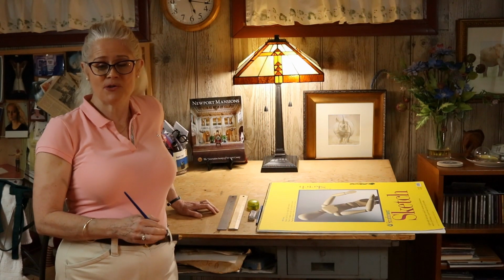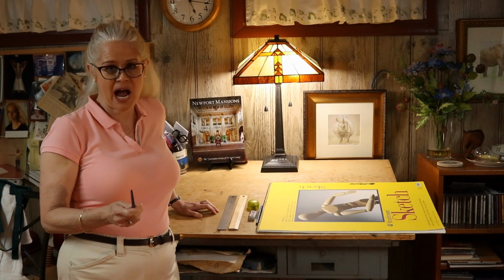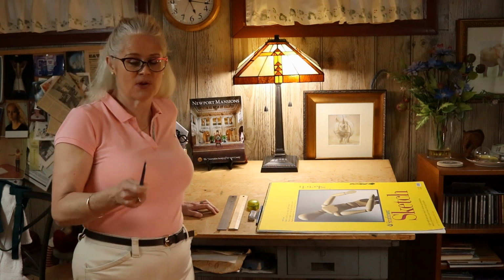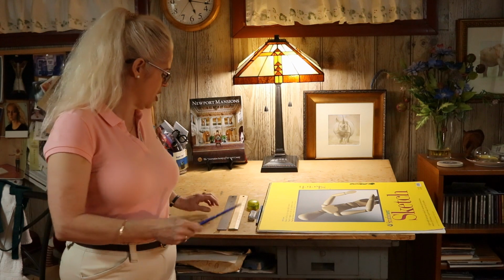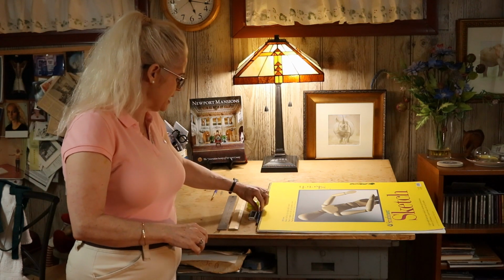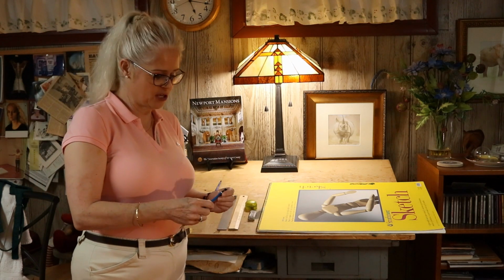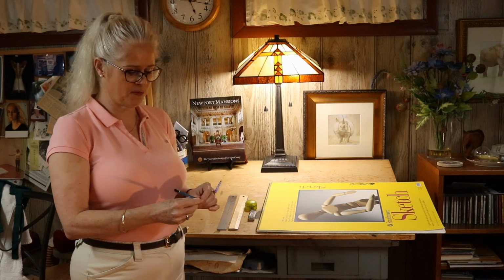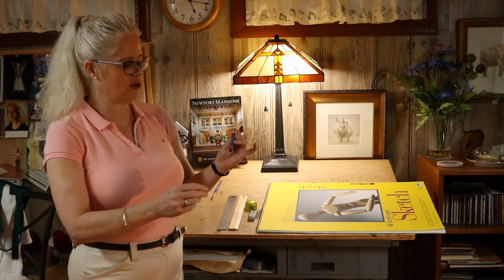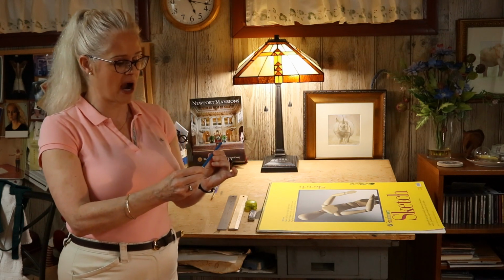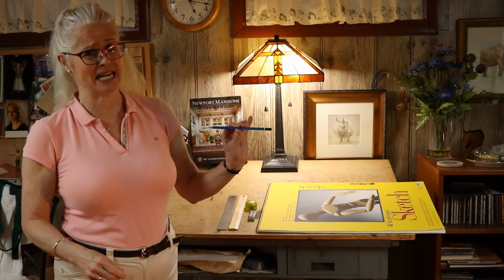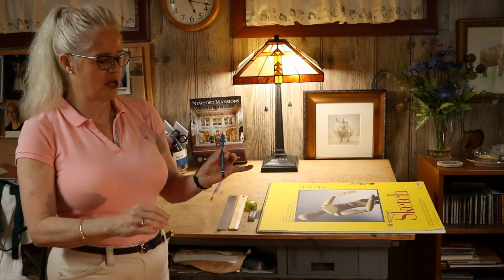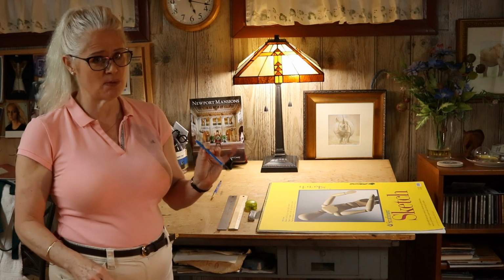So now we're going to go over the supplies that you will need to do this particular project. We're just doing the preliminary drawing, so all you're going to need are drawing supplies. The type of pencil that I personally prefer is this HB pencil. This is a Staedtler Mars Lumograph, if I'm pronouncing that correctly, made in Germany. I like this pencil the best, though you could use any HB pencil.